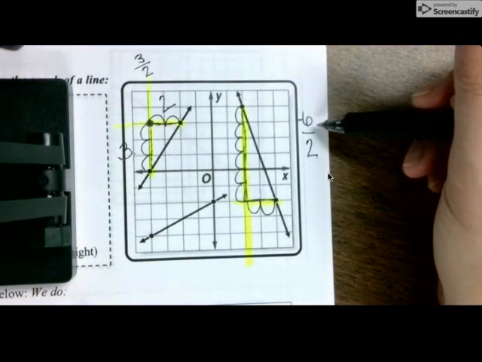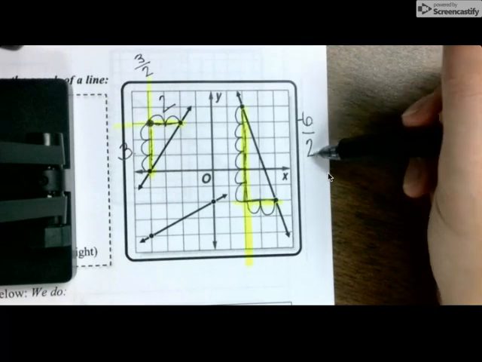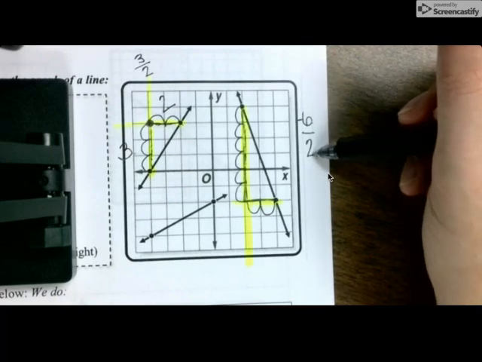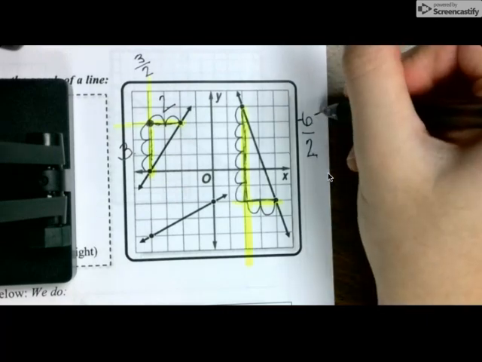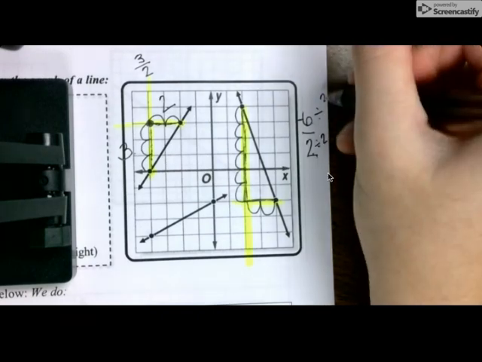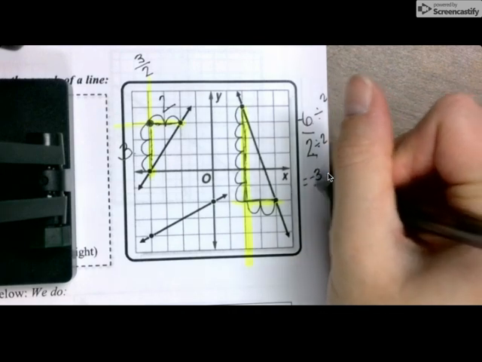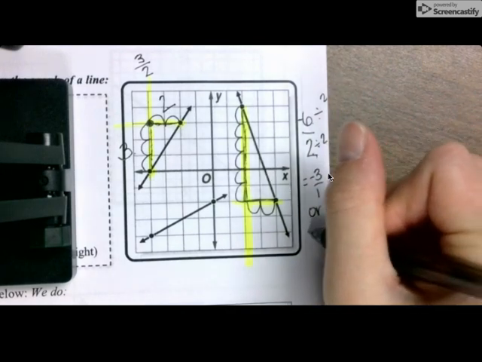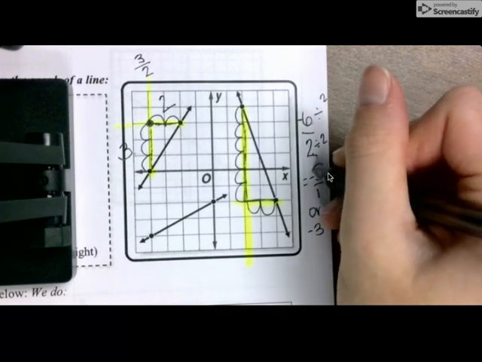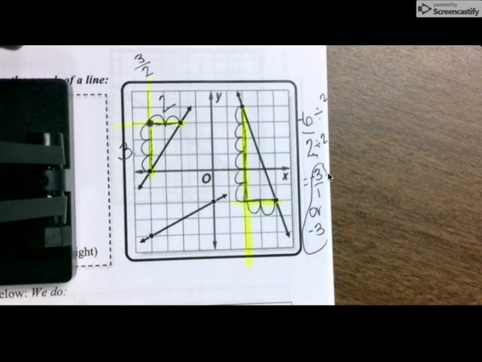Now, the one thing that they want us to do is reduce all of our fractions. So is there anything that I can divide both 6 and 2 by? 2. So I'm going to divide both of these by 2. And that gives me -3 over 1, or just -3. Okay? So that's going to be my final answer for that line.